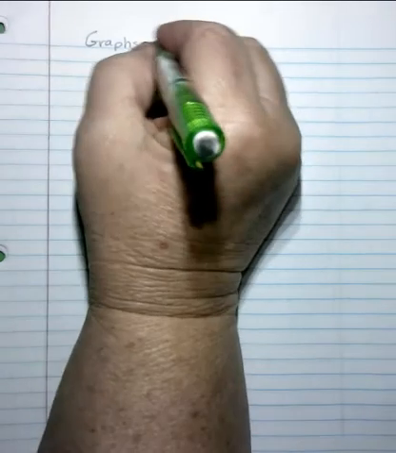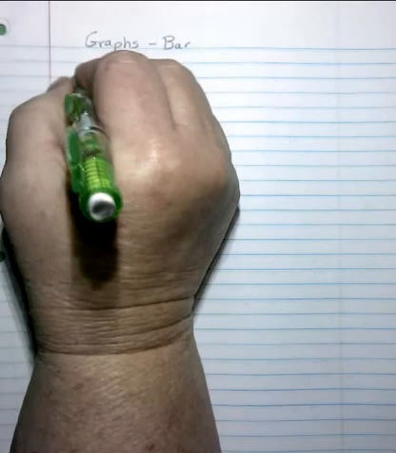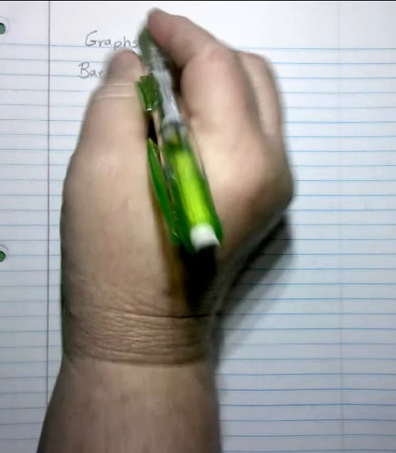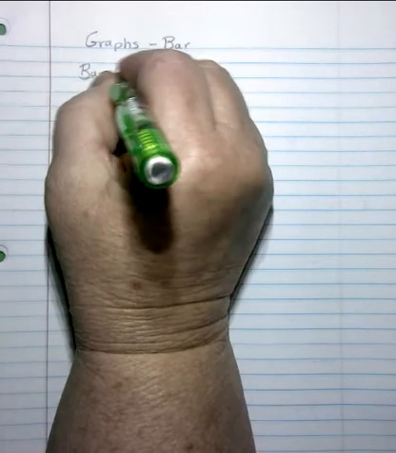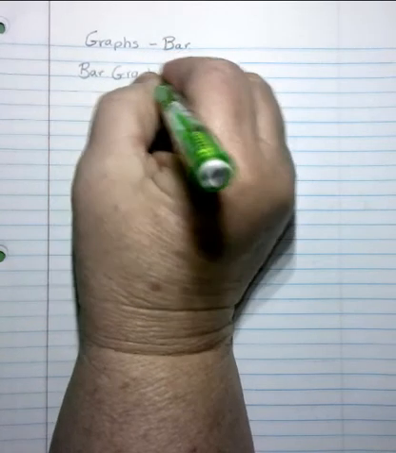This video is about making bar graphs. So first of all, let's talk about what a bar graph is. We're going to talk about bar graphs and line graphs today. But first of all, with a bar graph, what kinds of things would you use a bar graph for?